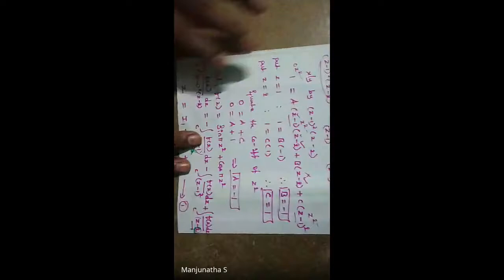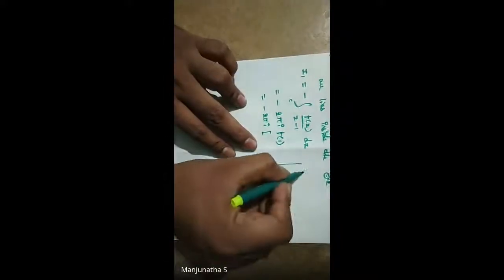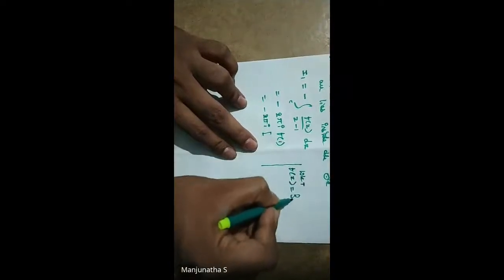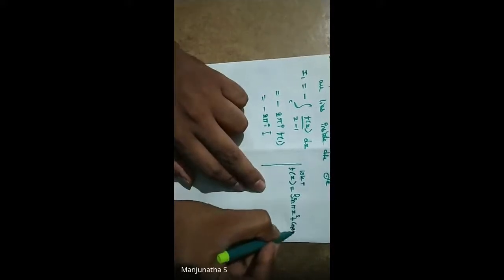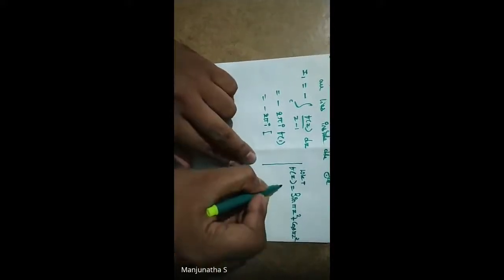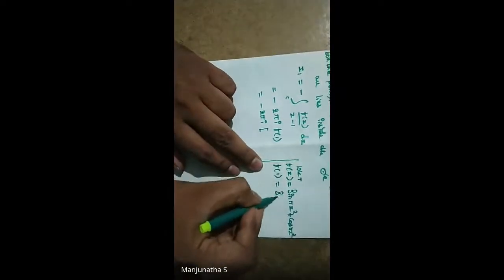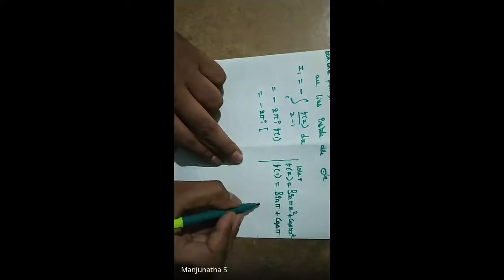So how to find f of 1? Here we have f of z. So let us find f of 1 separately. We know that f of z is equal to sin pi z square plus cos pi z square, and that is equal to f of 1. 1 means in the place of z, 1, so it is sin pi plus cos pi.